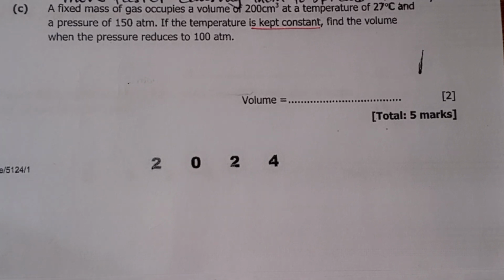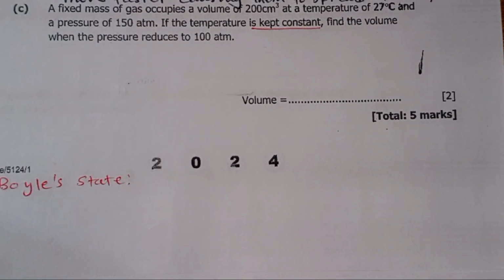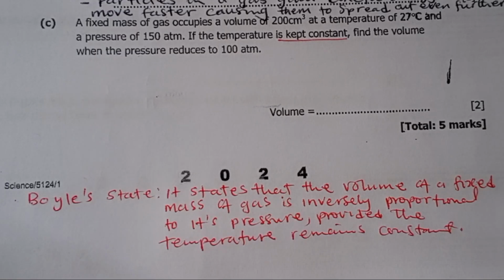When temperature is constant, we talk about Boyle's law. So what does Boyle's law state? Boyle's law states that the volume of a fixed mass of gas is inversely proportional to its pressure, provided the temperature remains constant.